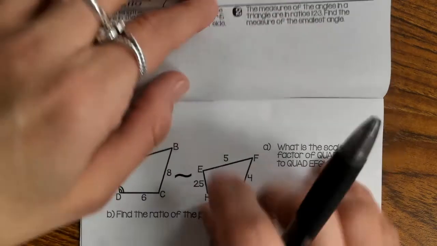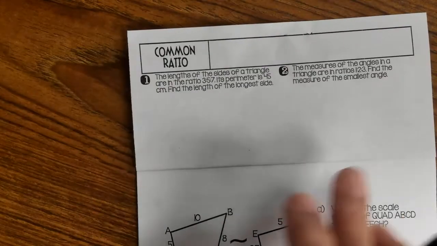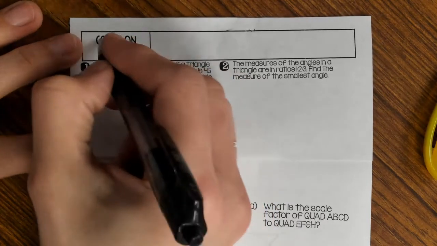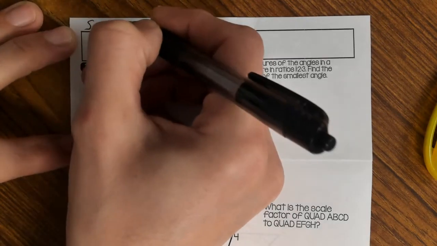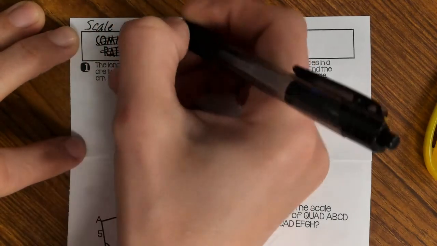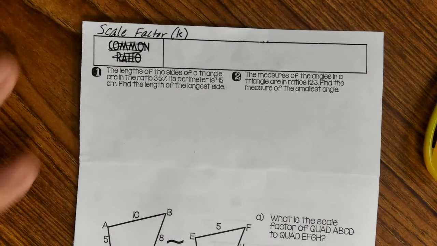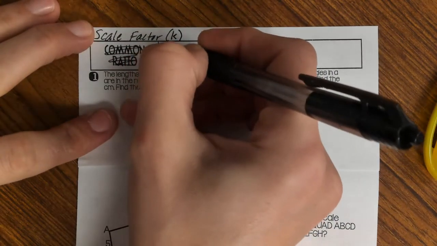So we open up the first flap. We're going to change a few things in here. The first thing that I'm going to have you guys change is we're not going to talk about a common ratio. So let's go ahead and cross that off. Instead, we are going to define what a scale factor is. Scale factor is represented by a lowercase k. So if you ever see that lowercase k, you know what that means. This is going to be a multiplier.